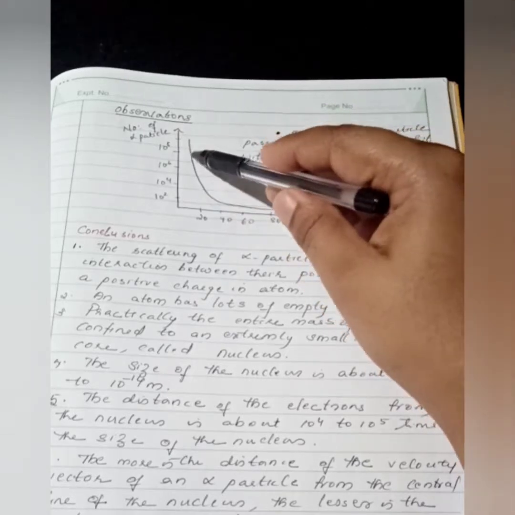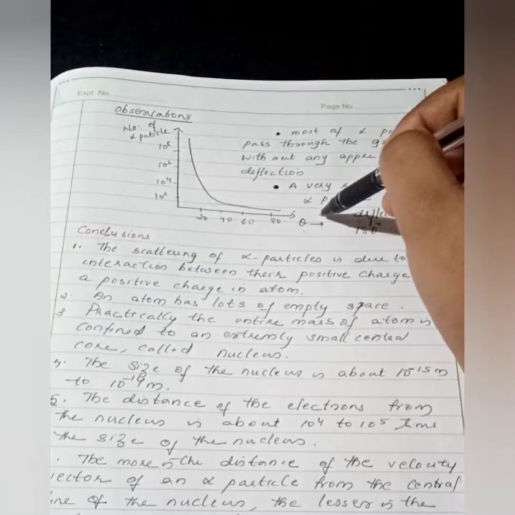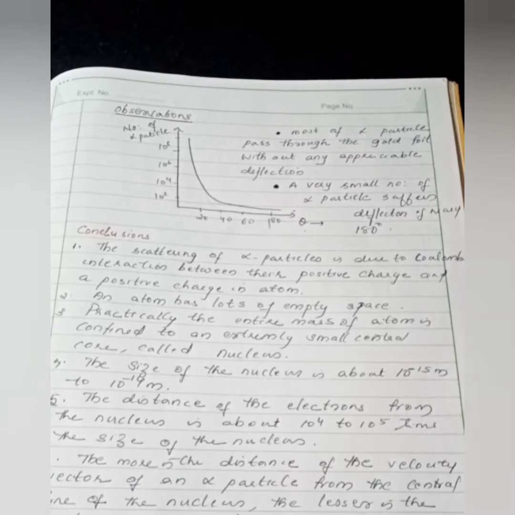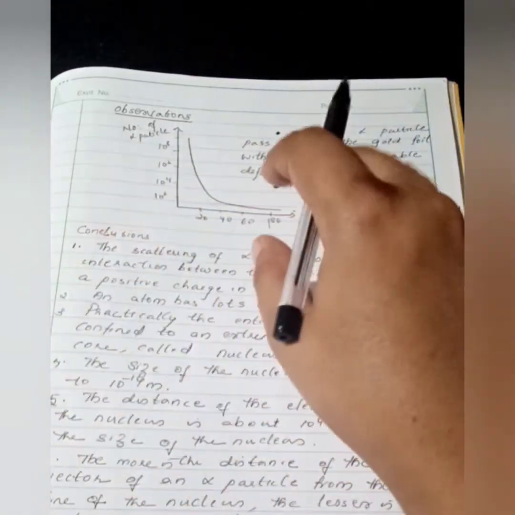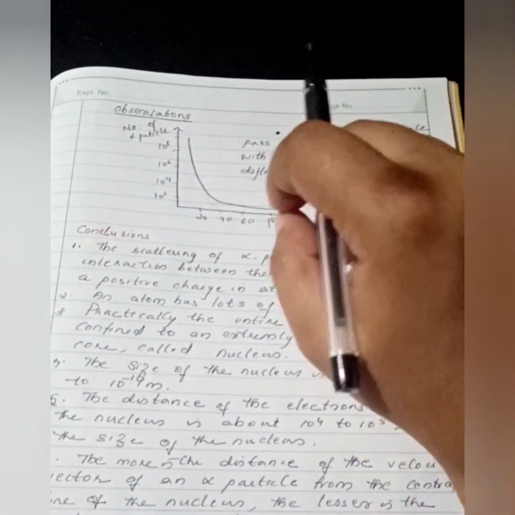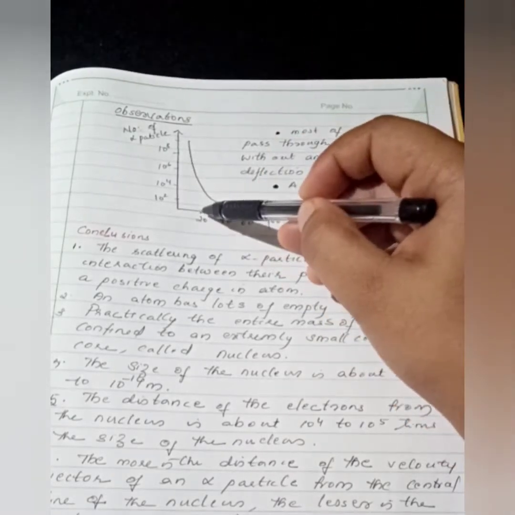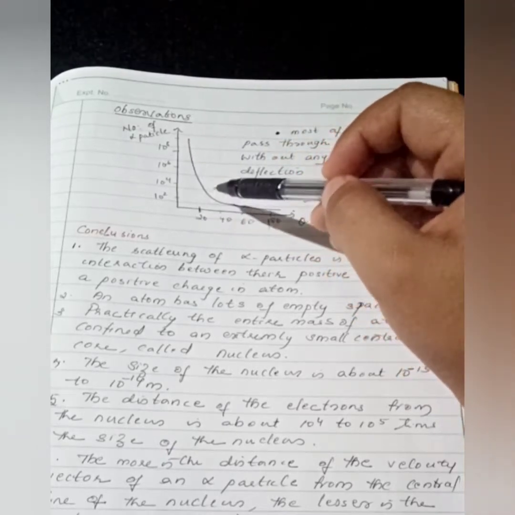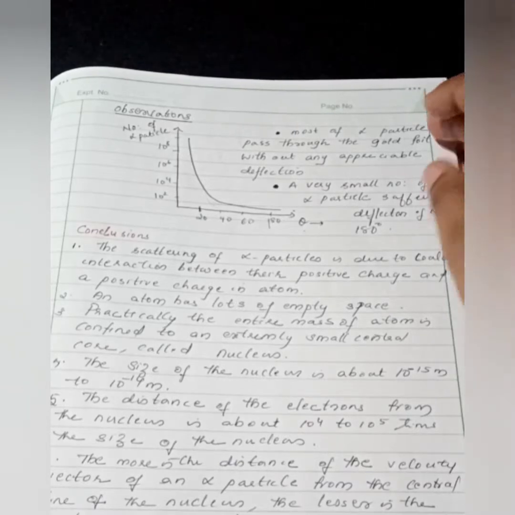As the angle increases up to 180 degrees, only a very small number of alpha particles get scattered. 180 degrees means rebounding; only a few alpha particles rebound at 180 degrees, and at smaller angles scattering is more.